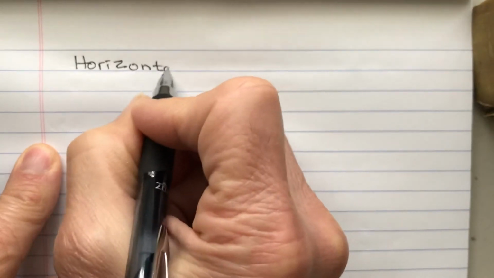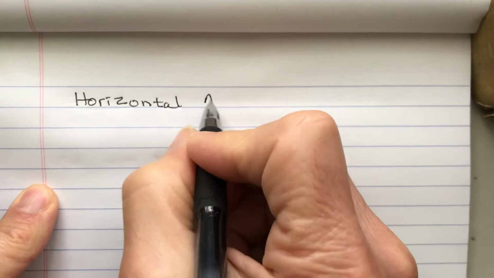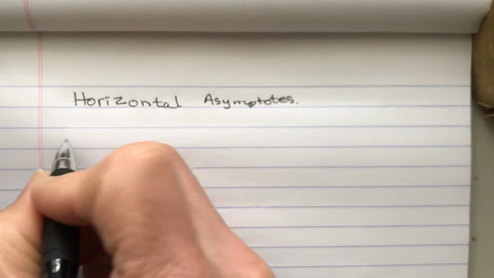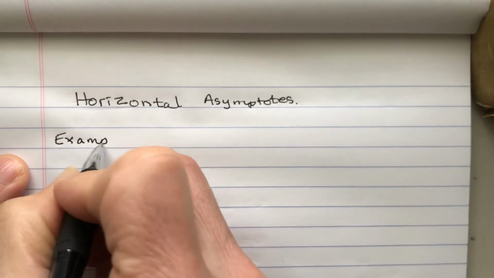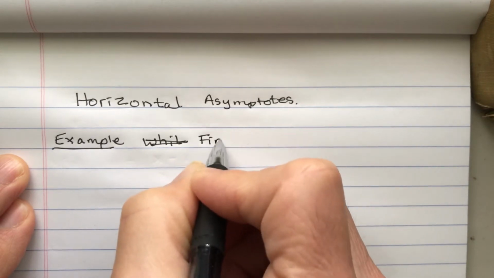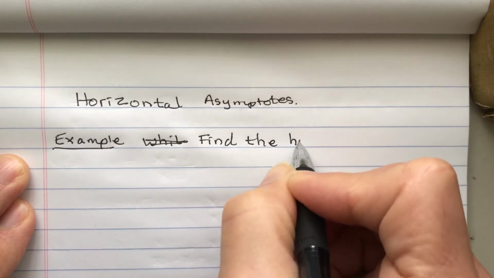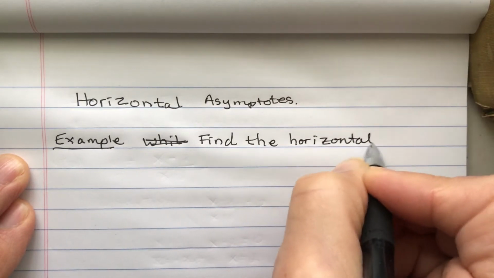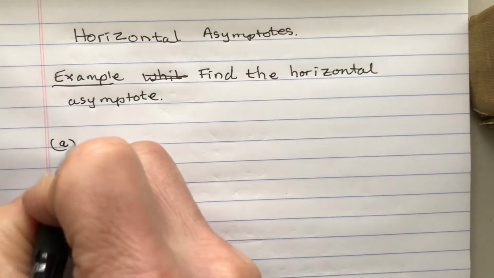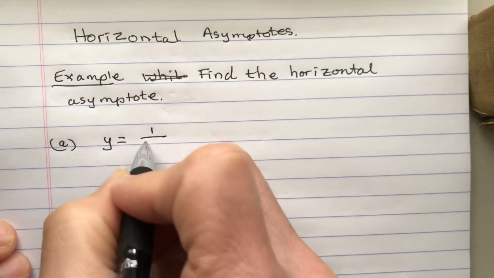Problem here, what we're going to do is we're going to focus on horizontal asymptotes. So for this example, we will go ahead and find the horizontal asymptotes. Actually, there's just going to be one horizontal asymptote. Okay, let's start off with, say, y equals 1 over x minus 2.